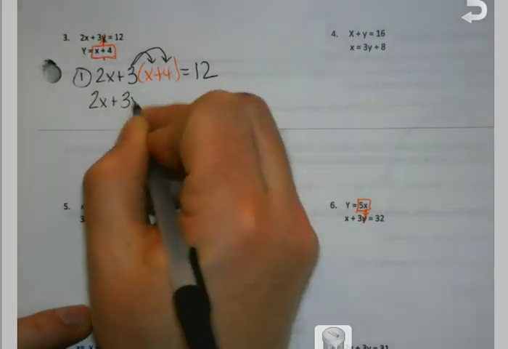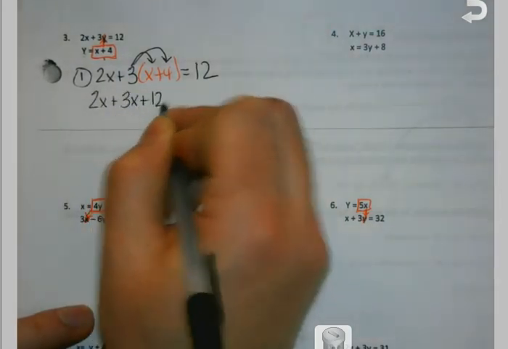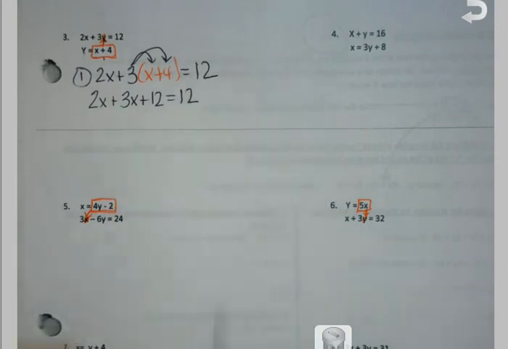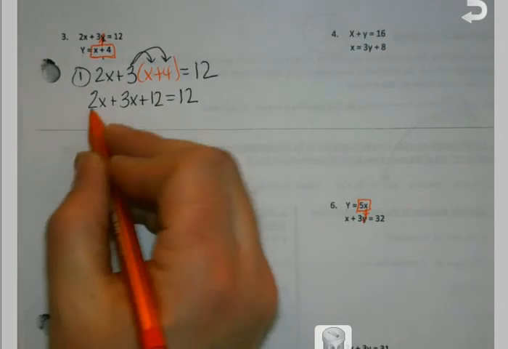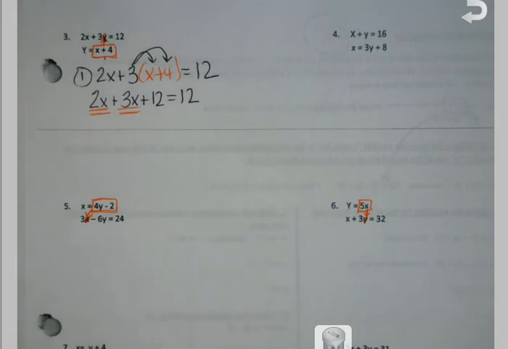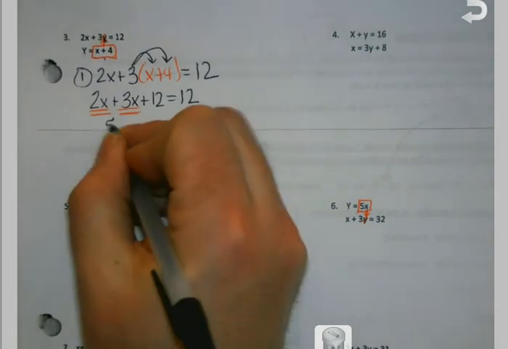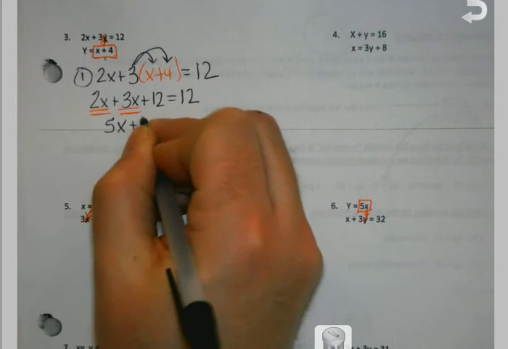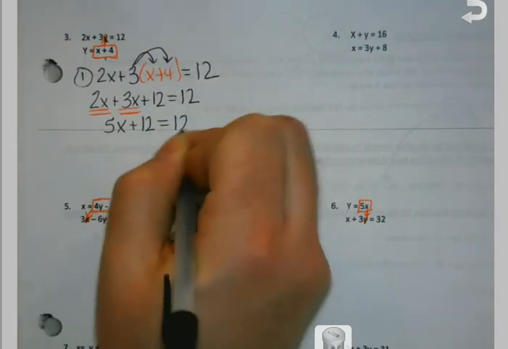And again, when we distribute, we're multiplying. So as we go here, just like we have on a lot of them, I may have some like terms that I can put together. And again, they're both plus this time, so nothing to worry about with my signs.